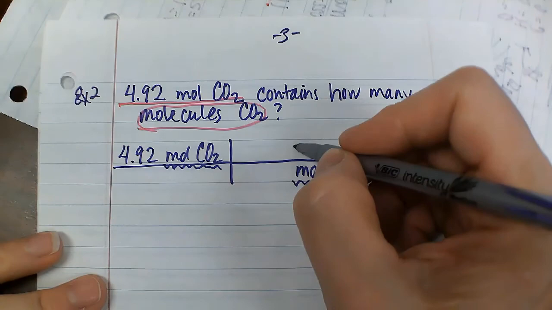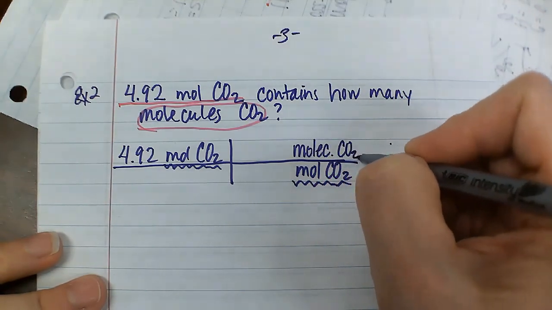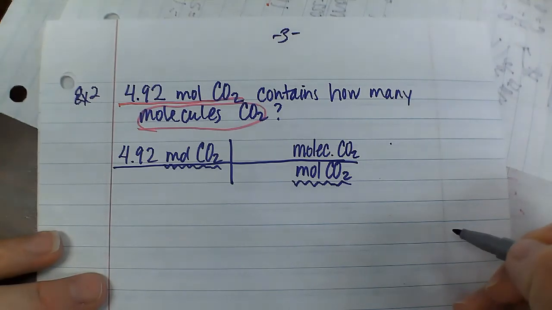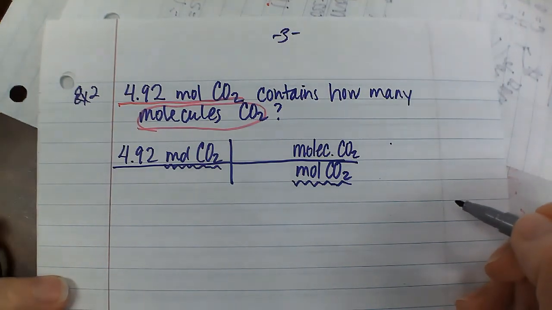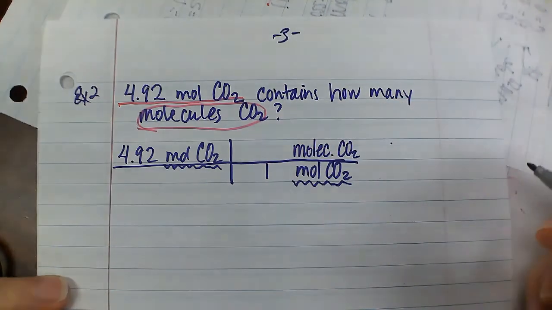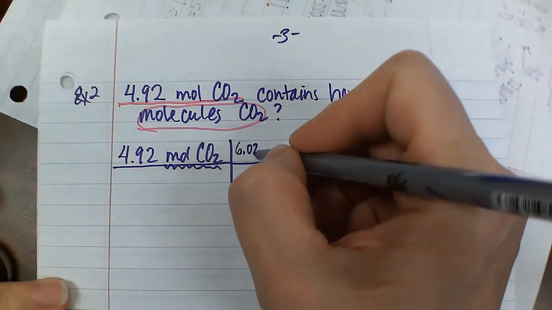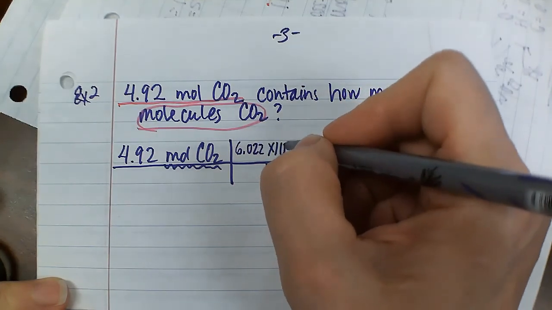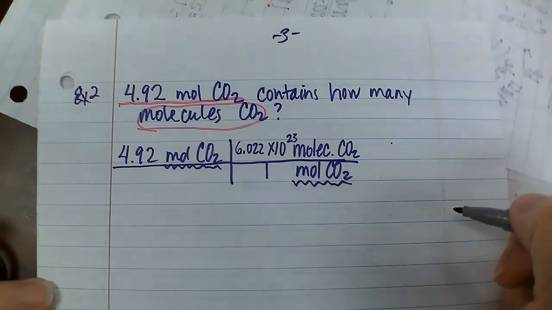Moles of CO2, do I know how many molecules of CO2 are in a mole of CO2? I think if I flip back to my first page, the answer is yes. In 1 mole, I wrote down that there are 6.022 times 10 to the 23rd molecules in a mole.